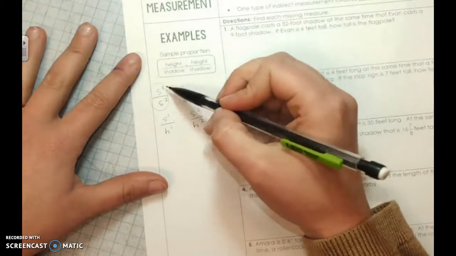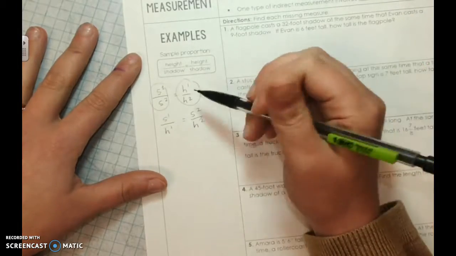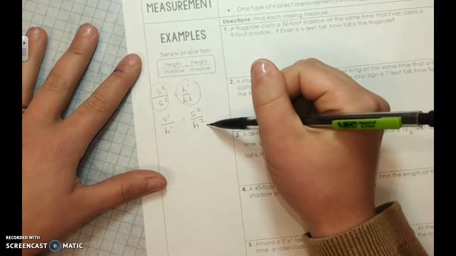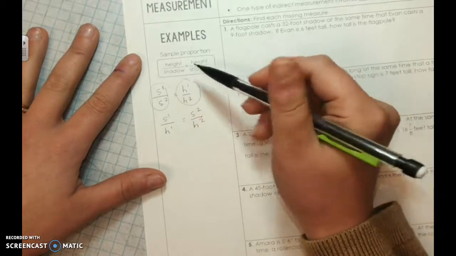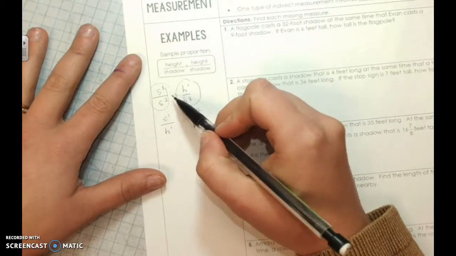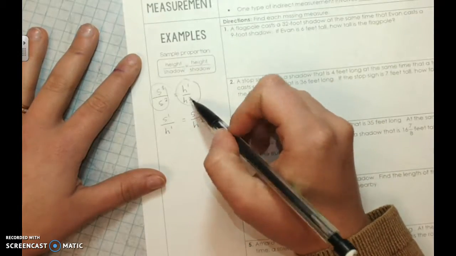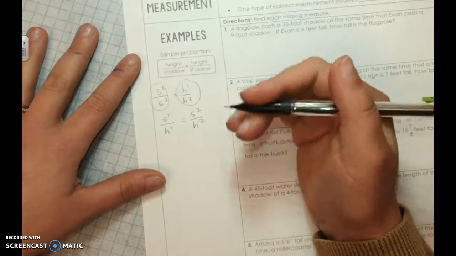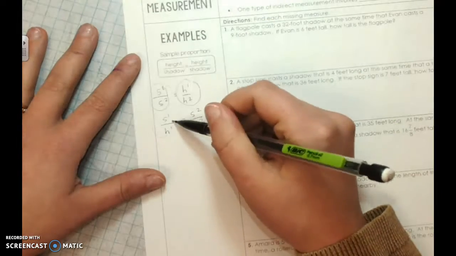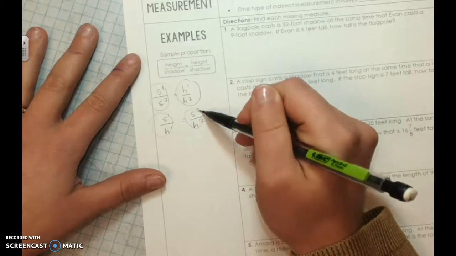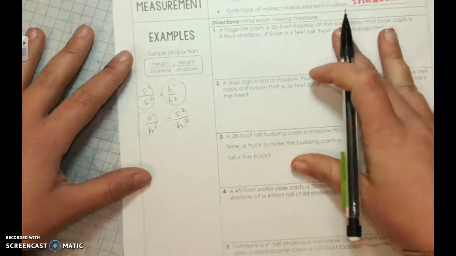So you don't always have to have the height on top and the shadow on the bottom. You could put the shadows together and the heights together, or you could put the shadows on the top and the heights on the bottom. But either way you do it, you have to keep consistent. Do you have the first ones on the top and the second ones on the bottom? Do you have the second ones on the top and the first ones on the bottom? If you have shadow and height, do you keep your first ones together and your second ones together? You have to be careful.